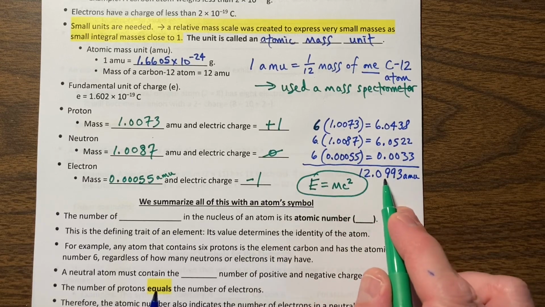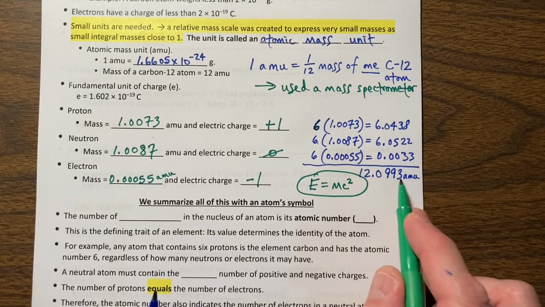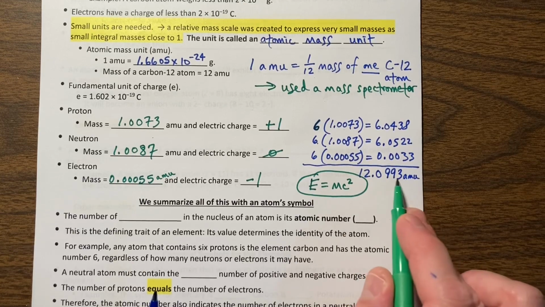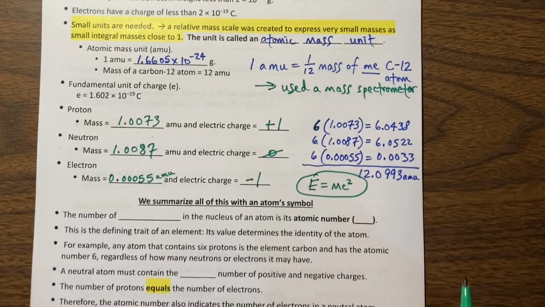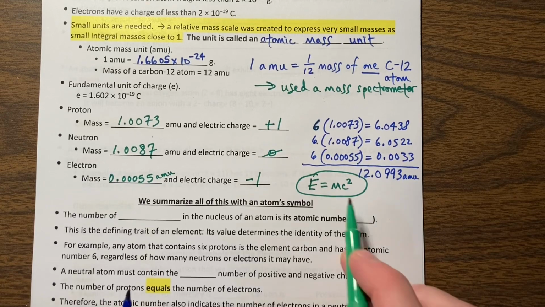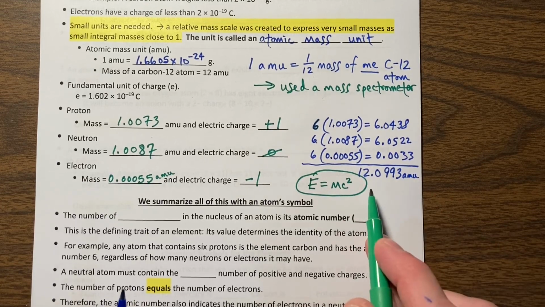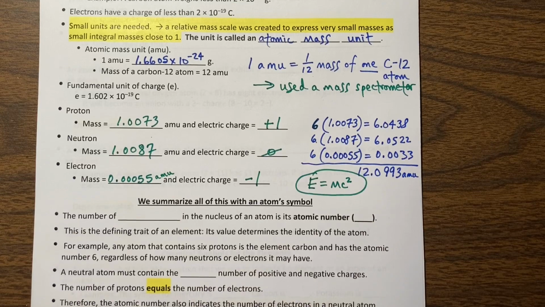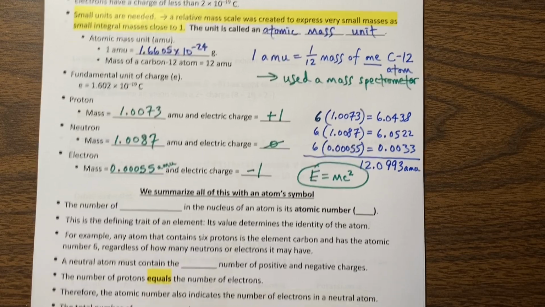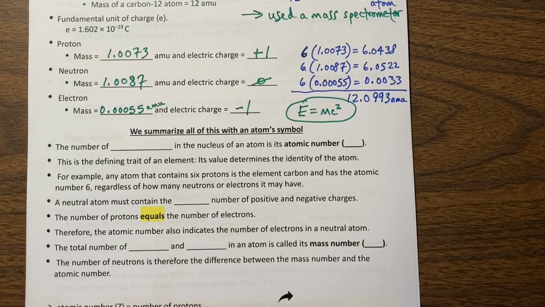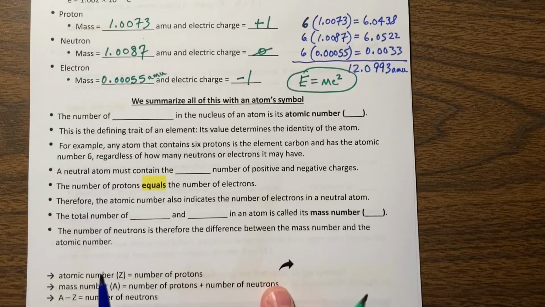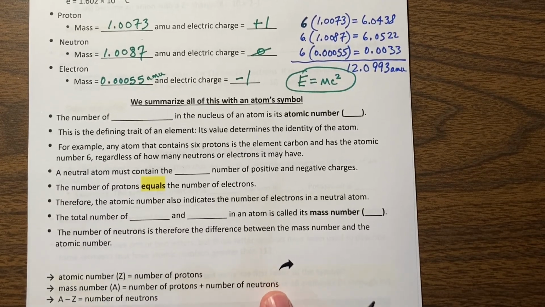If you convert that difference, that 0.0993 atomic mass units that's lost when you combine these particles, it's called the mass defect. When you convert that mass, which appears to be tiny, into energy, you get a huge amount of energy, and that's essentially the principle that explains how atomic bombs and hydrogen bombs work and why they're so destructive. But back to chemistry, that's more physics.